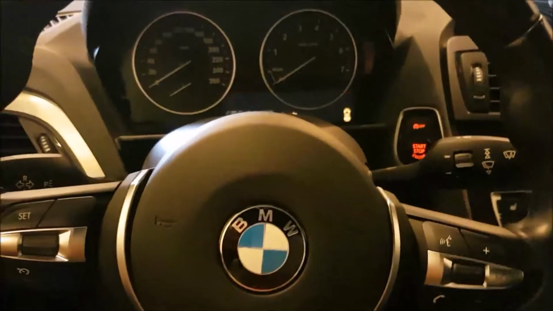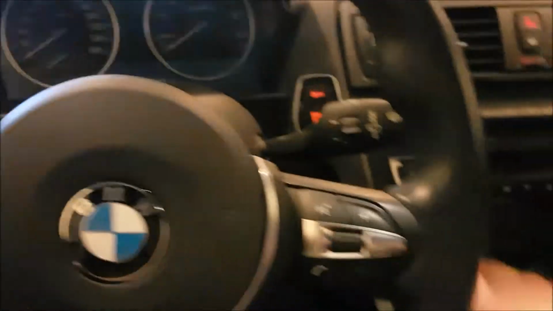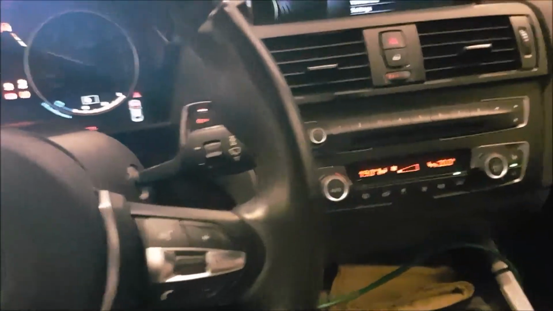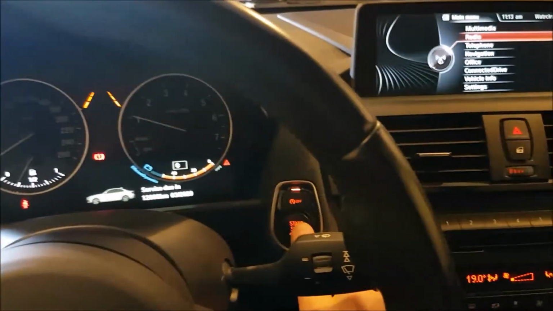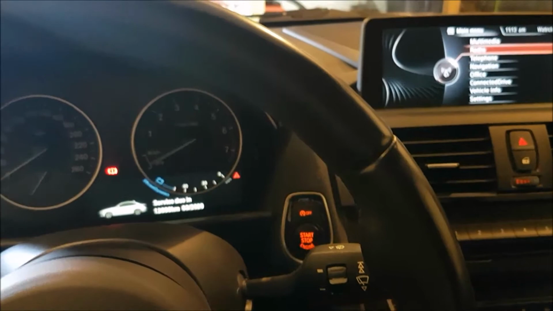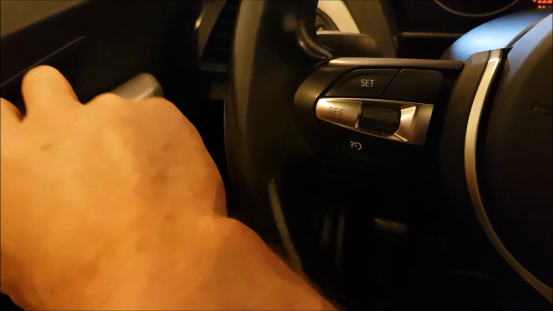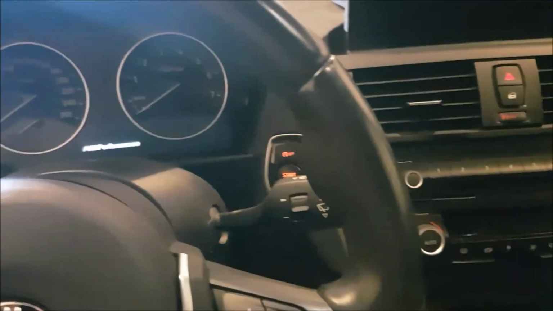Here's another example of starting the car. So fire it up. Car's running. Doors are closed. Car's running. Shut it off. One push. And then I'm going to open the door. Instead of hitting that button twice to shut it off, I'm going to open the door and, car's off.